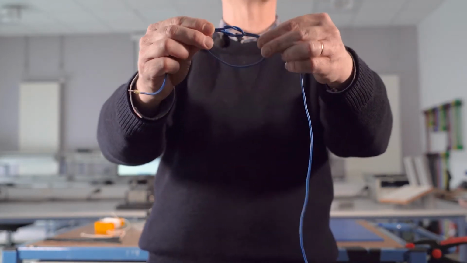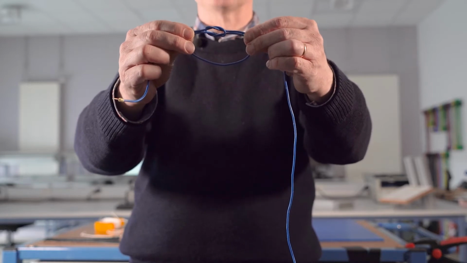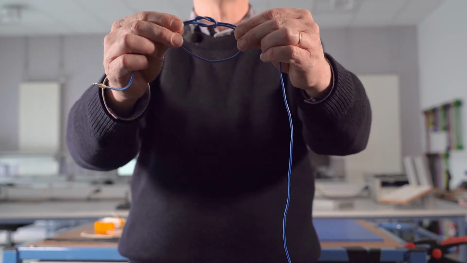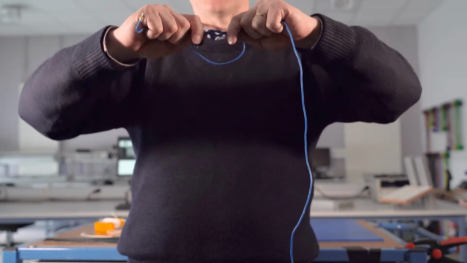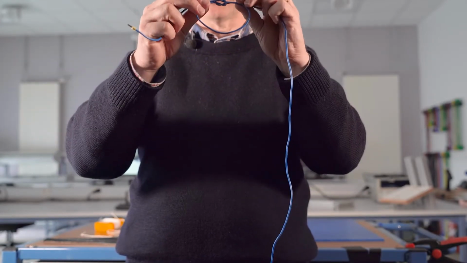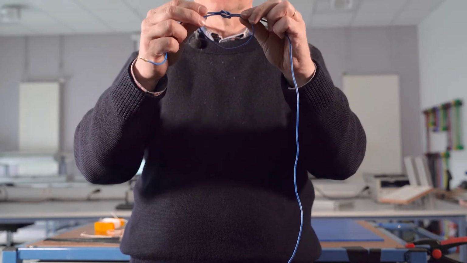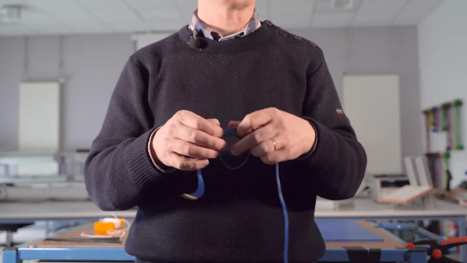That flat knot has a set of qualities that are very interesting to us. First, it's easy to remove. And second, it's extremely reliable. So that one is one of the two knots you've got to know. Let's get into the second one.